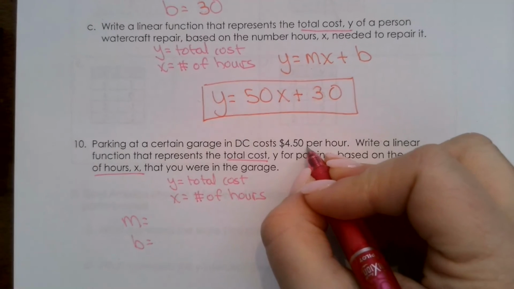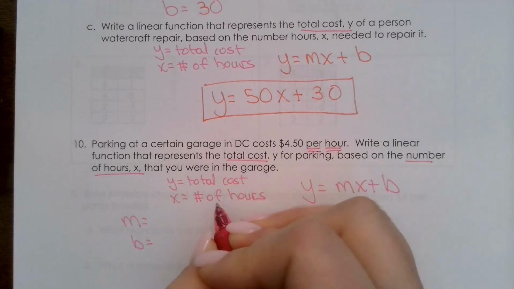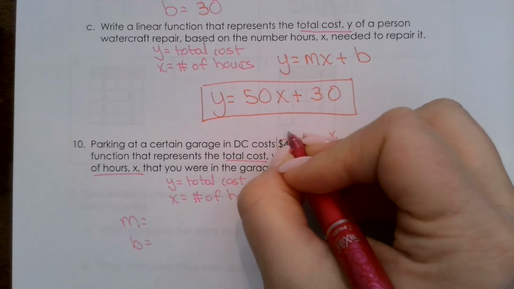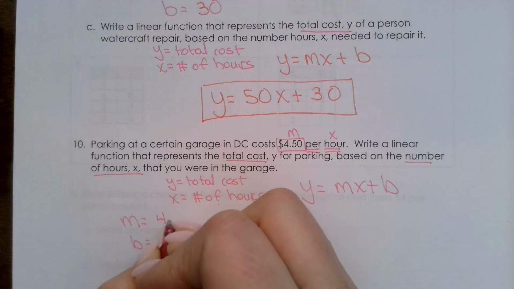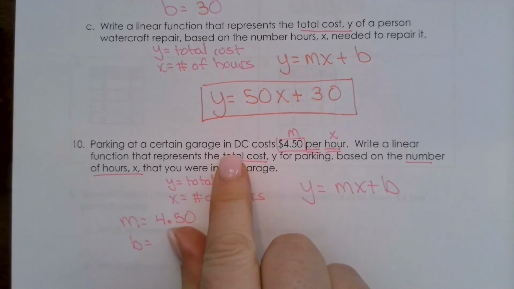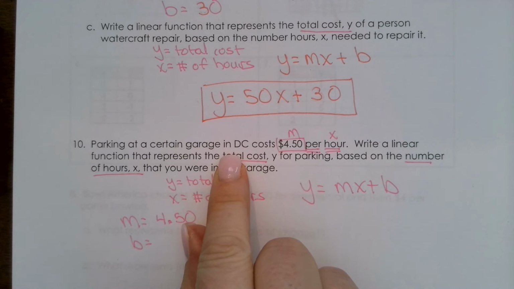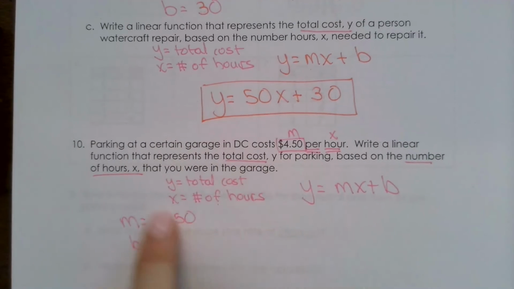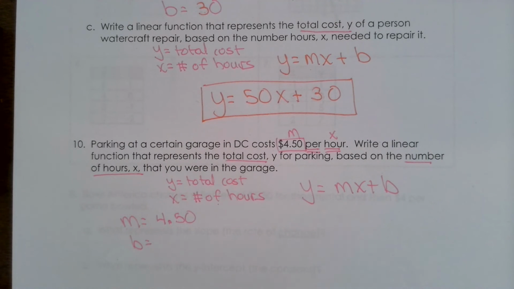Number of hours, here's that word per. Hour matches with my x. So here is m. m equals $4.50. Reading here, I can see that when I'm parking at this garage, apparently I'm not being charged anything else because it says nothing else about any other charge.